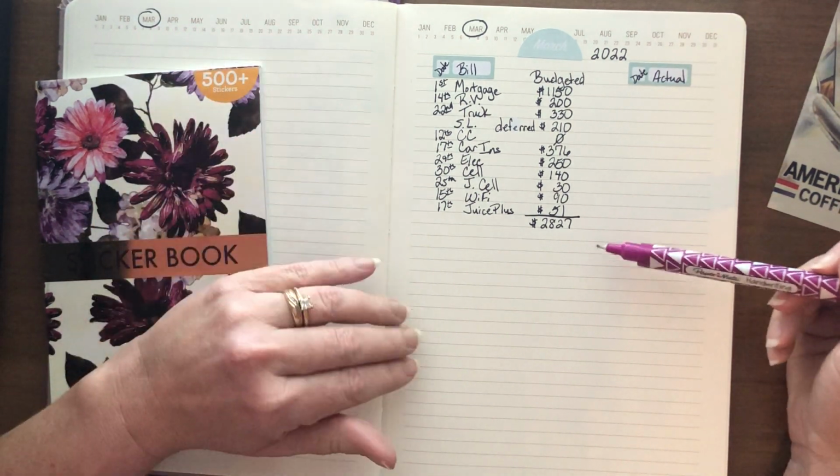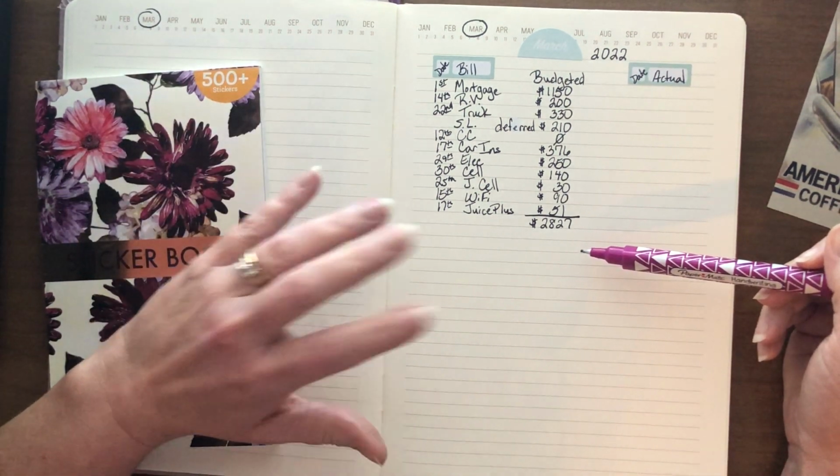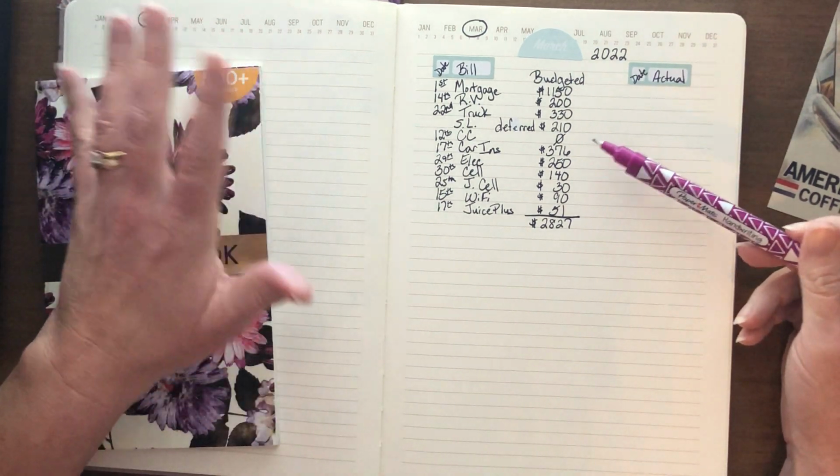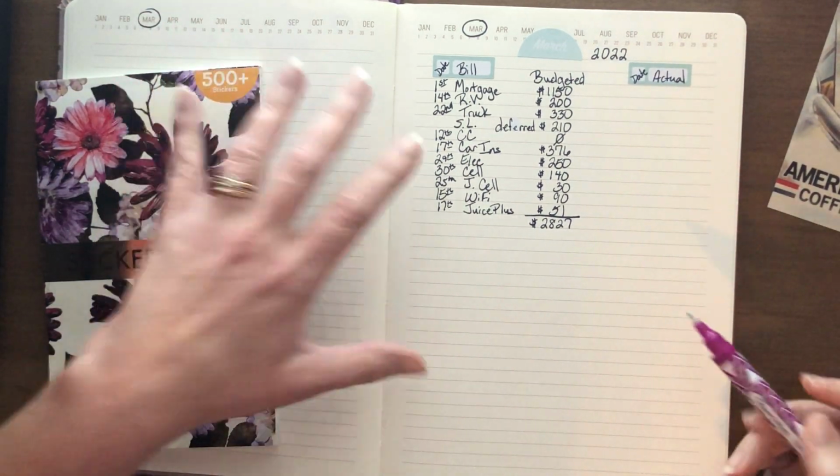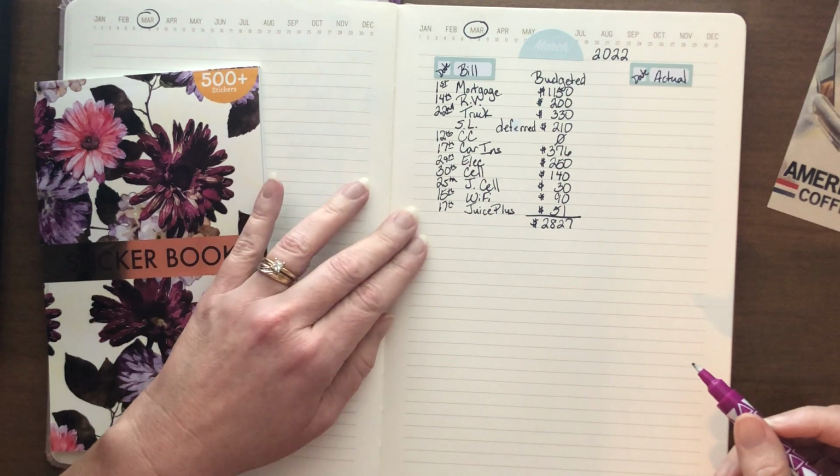We do not have any real consumer debt. Most of this is consistent, some of it's variable, but these are really the only bills we have.